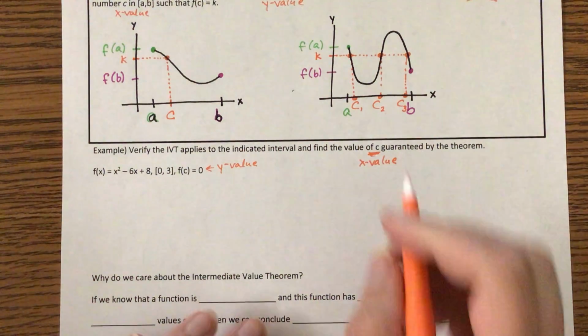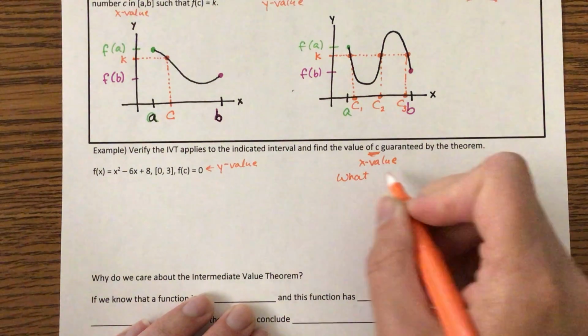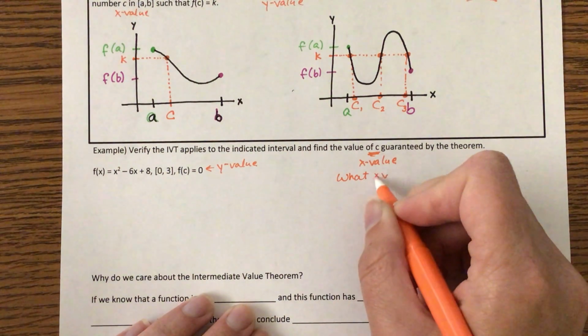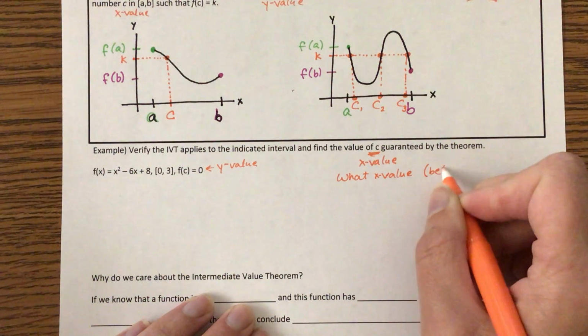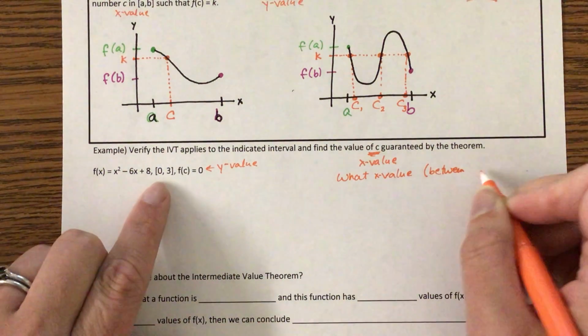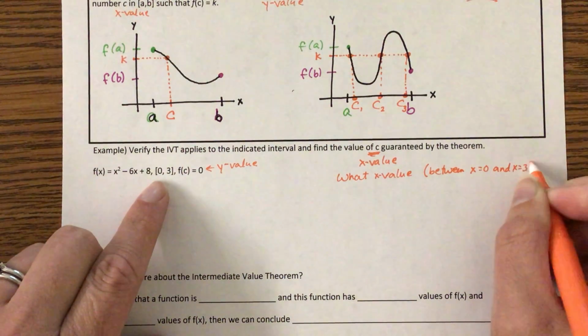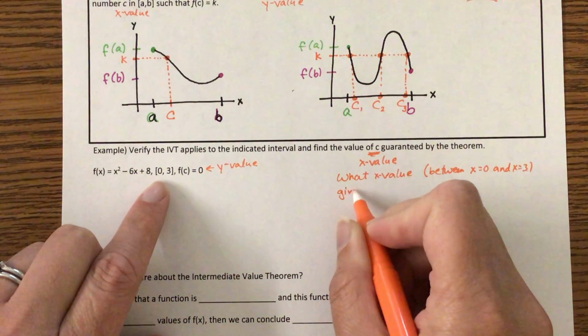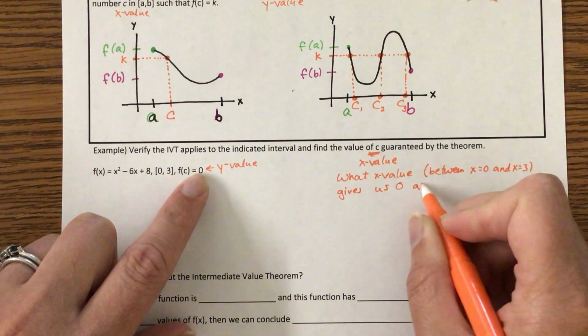So really what this question is asking is what x value between 0 and 3 gives us 0 as the y value.